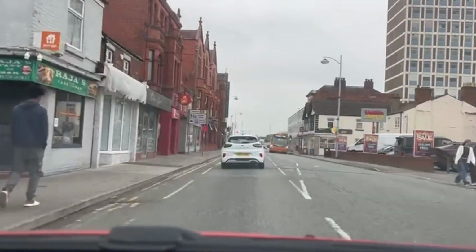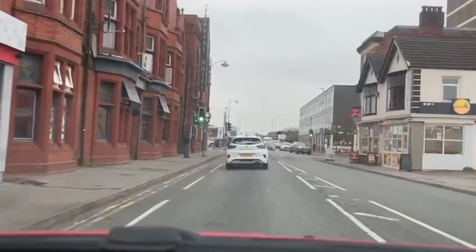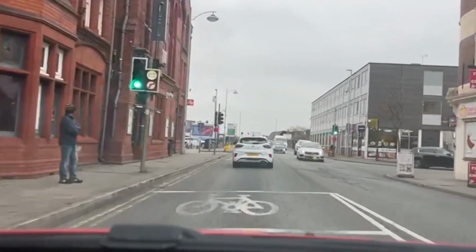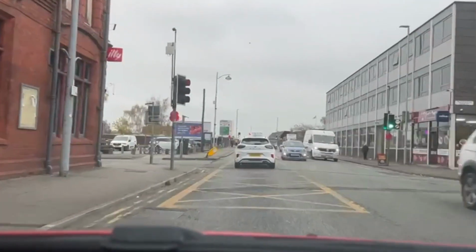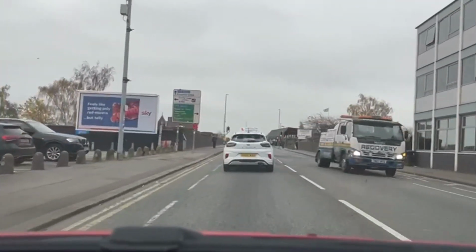So driving to a roundabout now. On the roundabout, I'll be taking my second exit. So I'll stay on the second lane. Alright, so watch me carefully how I maneuver this roundabout.